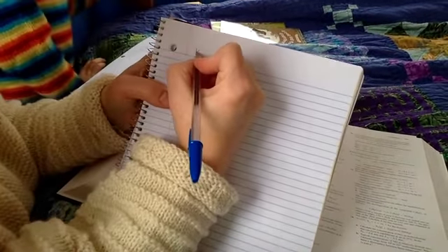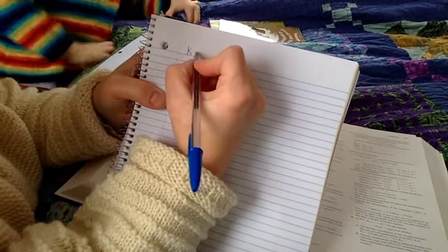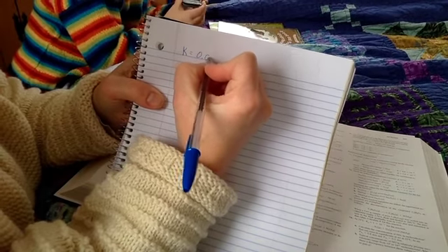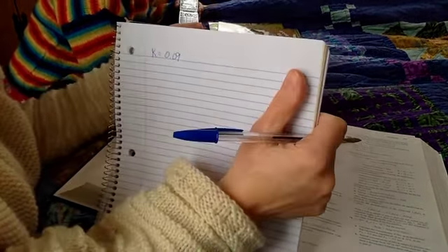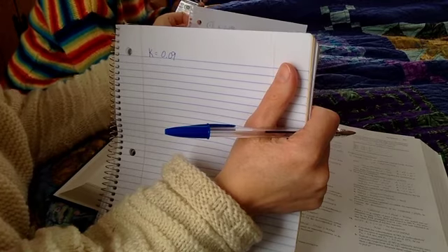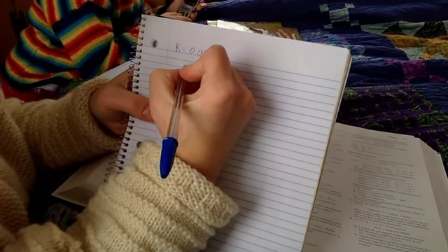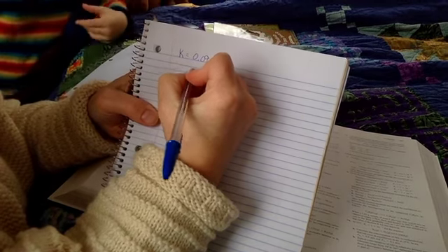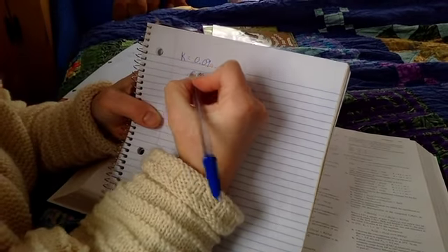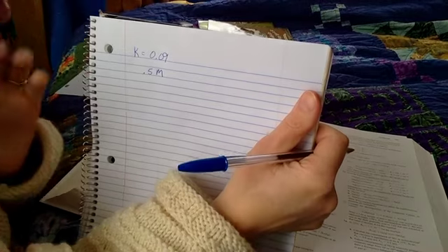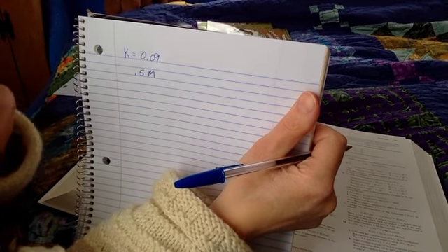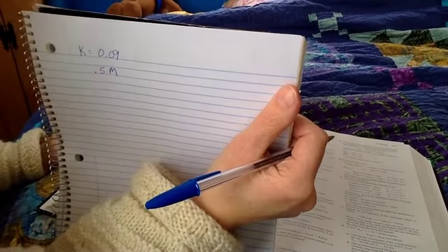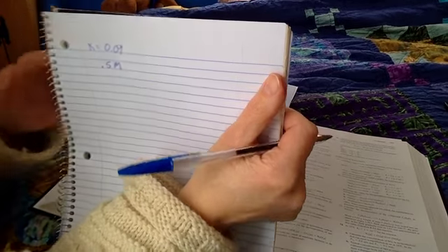So again, our K for number 54 is 0.09, right? And this time they've given you a concentration. Well, how do I know this concentration is 0.5 molar? They gave us 1 mole of pure product gas in a 2-liter flask.